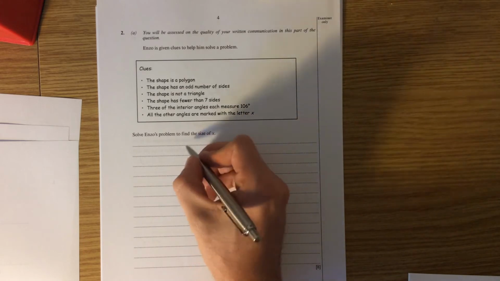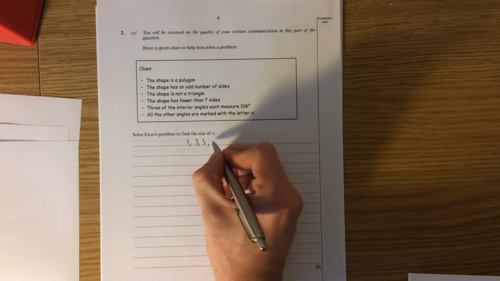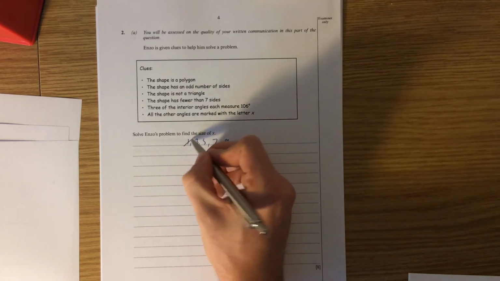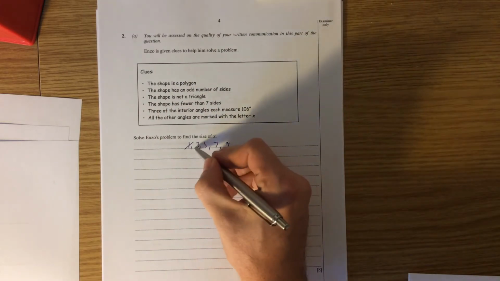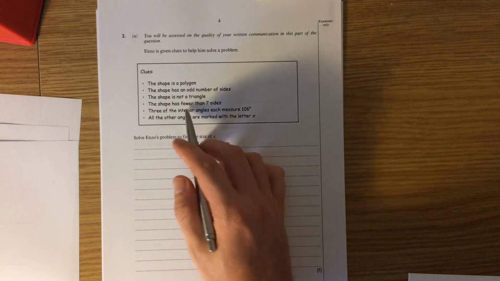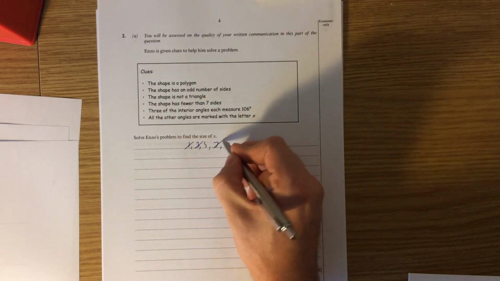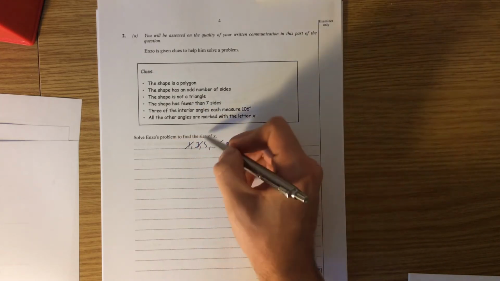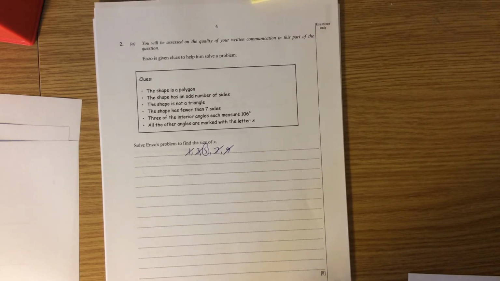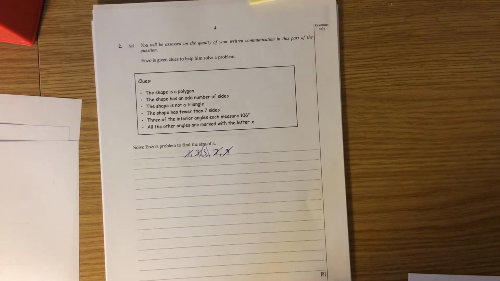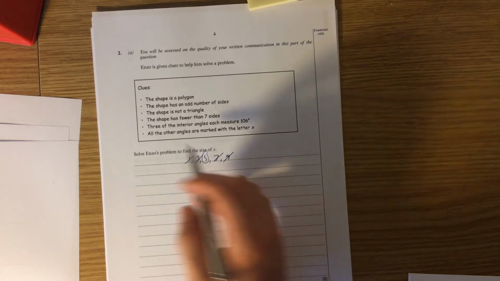The shape has an odd number of sides, so it could have 1, 3, 5, 7, 9. Can't have 1 because it's a polygon, so there must be more than one side. The shape is not a triangle, therefore it hasn't got 3 sides. It has fewer than 7 sides, so it hasn't got 7, it hasn't got 9, and it hasn't got any others. So we know now that the shape must be a pentagon. You will need to put this down in, obviously, sentences, whereas I'm just going to worry about the maths.